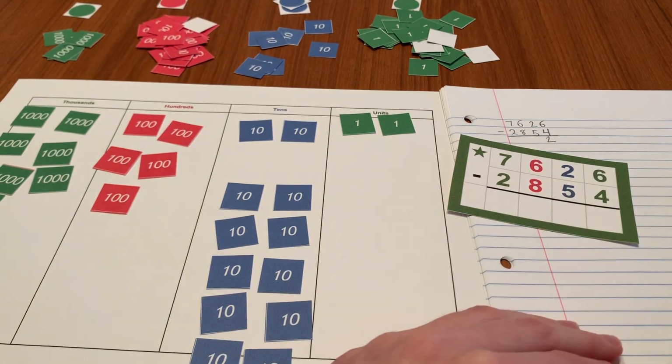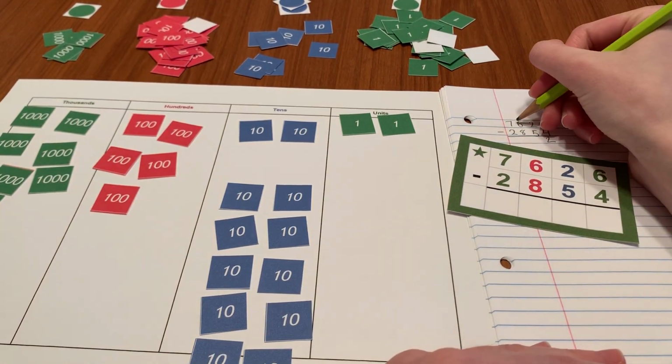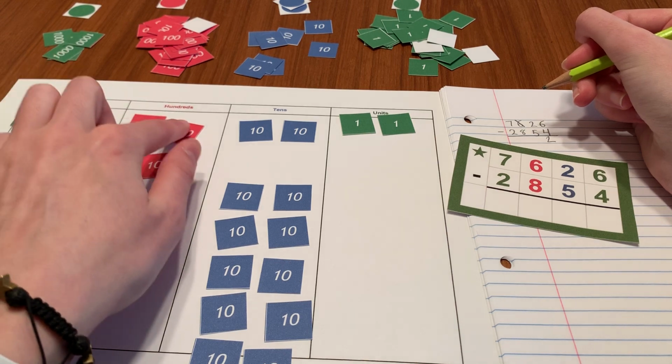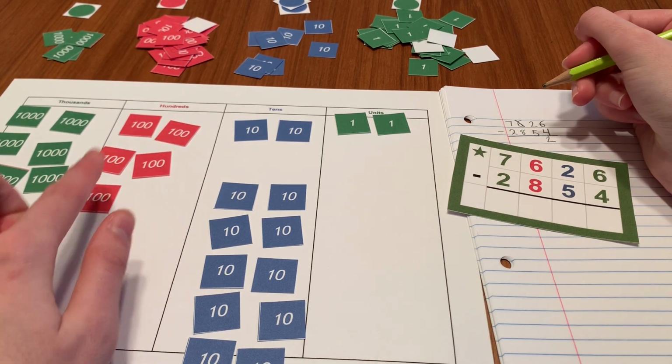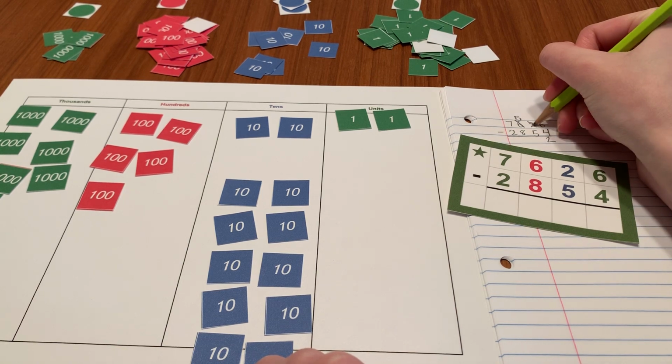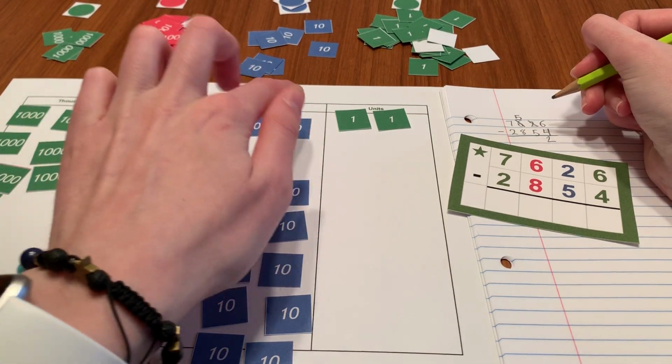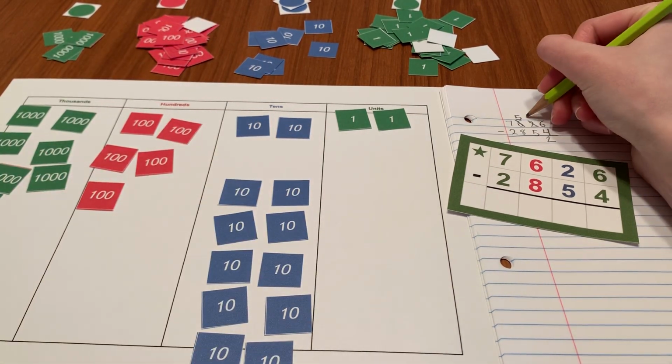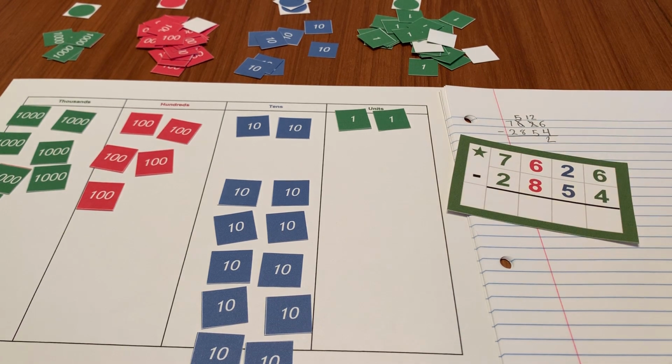Here's how I write it on my paper. I cross out this 6 because now I have 1, 2, 3, 4, 5 hundreds. And I cross out this 2, and I have 2 plus 10 more. 10 plus 2 is 12. Now I can do 12 minus 5.